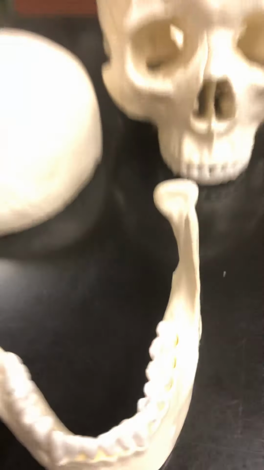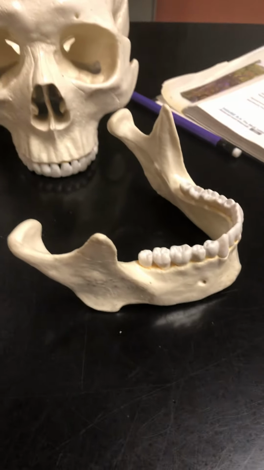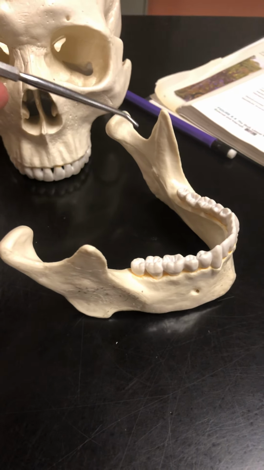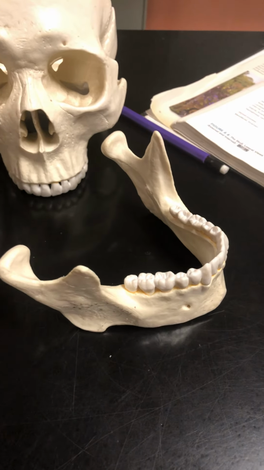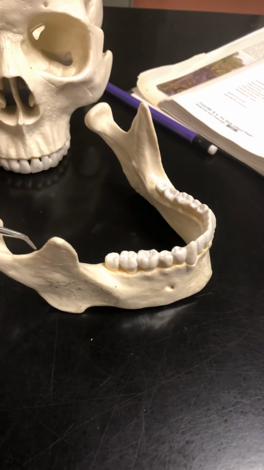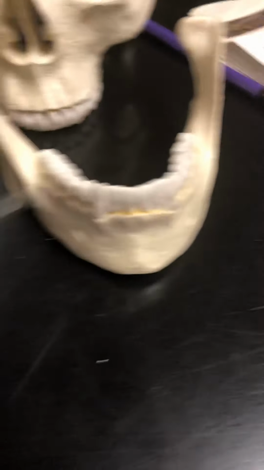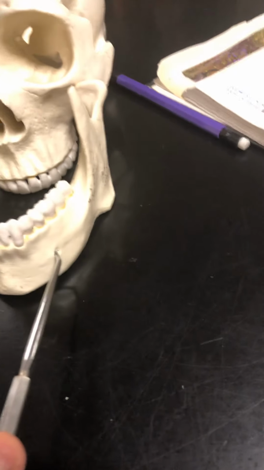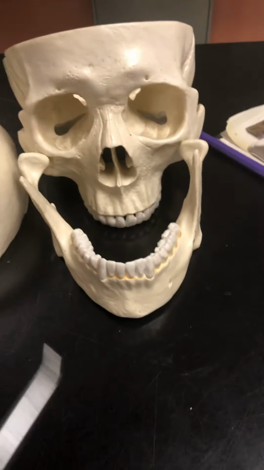Okay, here's the lower jaw. The mandible has the mandibular condyles. These are going to articulate with the mandibular fossa on the temporal bone. Mental foramen are going to be these holes right here and here. Those are going to allow blood vessels and nerves to enter.